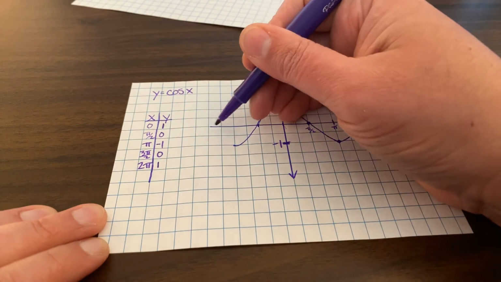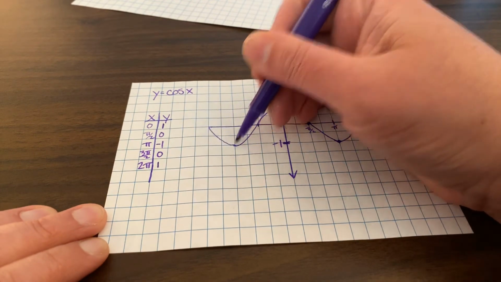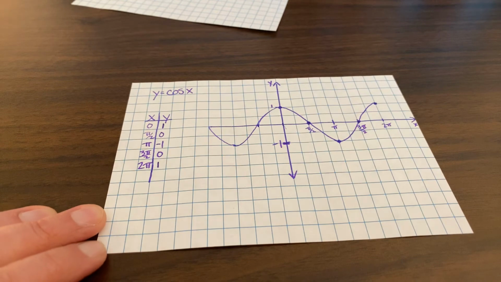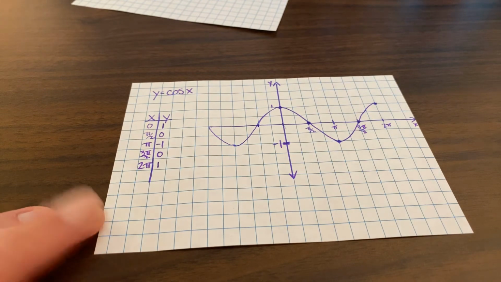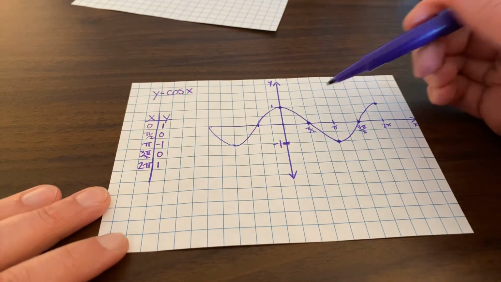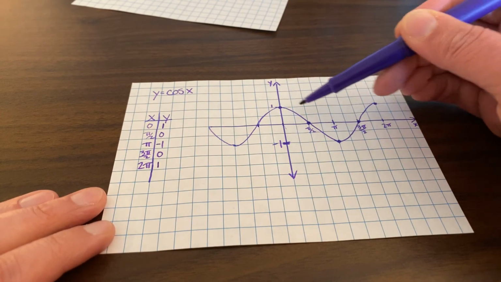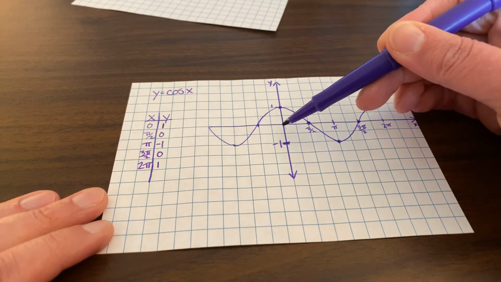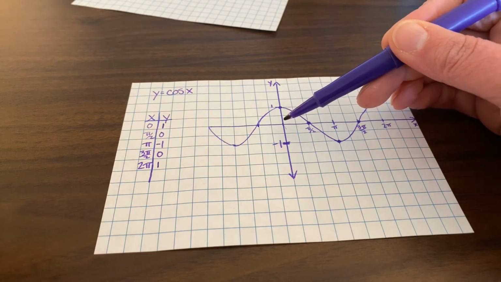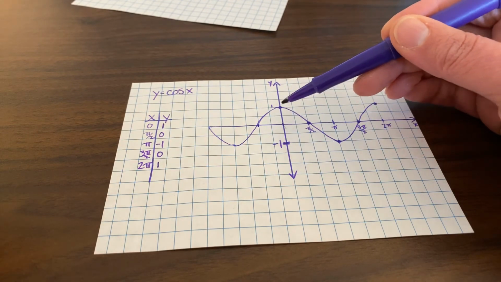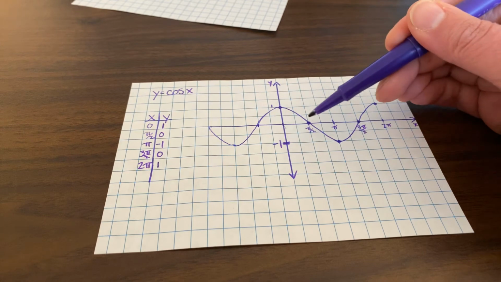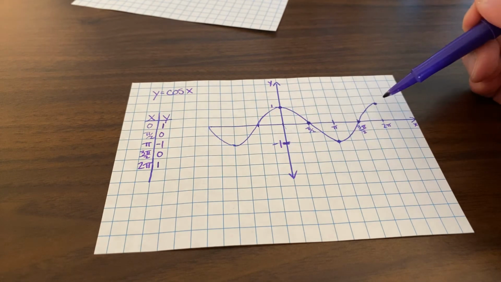And even further. This is the graph of y equals cosine of x. You need to know these 5 main points right here, this first cycle, right? That a plain old cosine function goes through the point 0, 1, right? And continues like that.